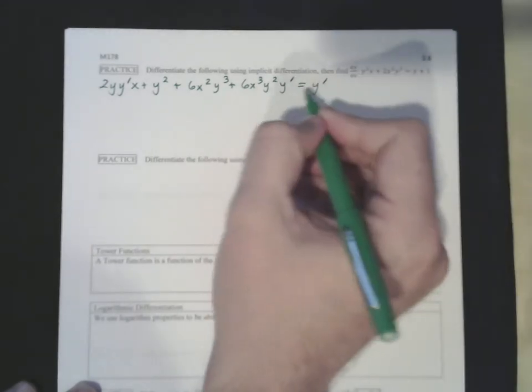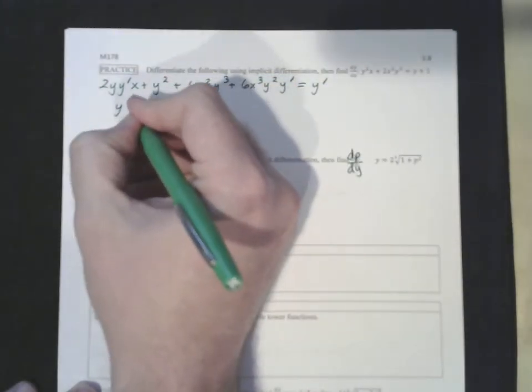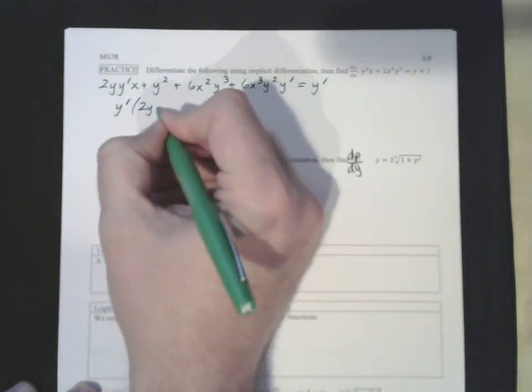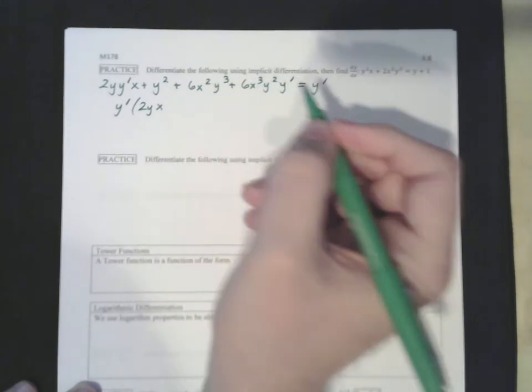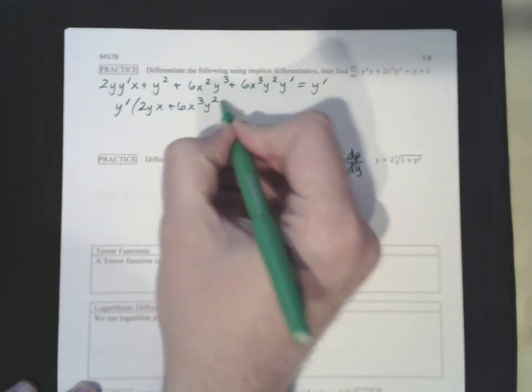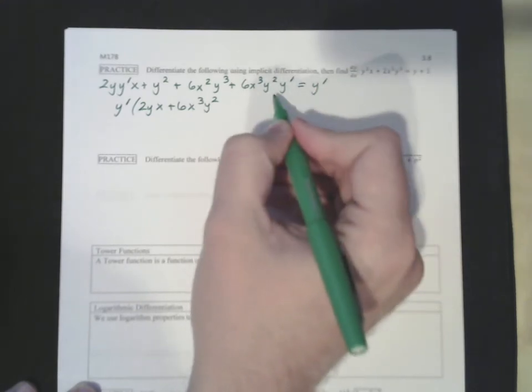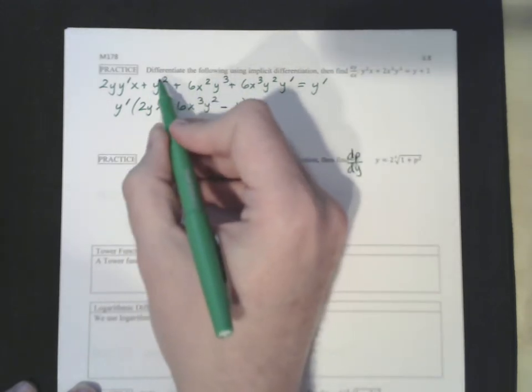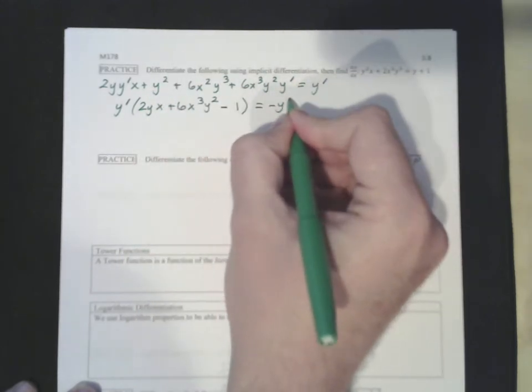So now I'm going to move this y prime over and factor it out. And so we're going to have 2yx from this term. We're going to have the plus 6x cubed y squared from this term. And if I subtract this over, then that's going to give us a minus 1 here. And then the other terms I'm going to move, so this y squared I'm going to subtract over, negative y squared.